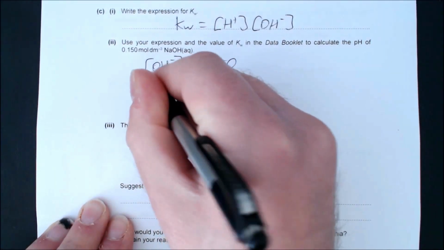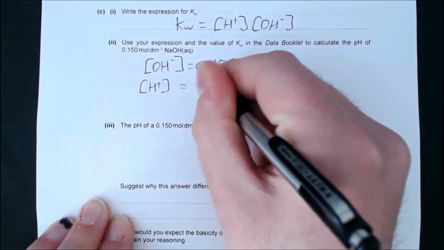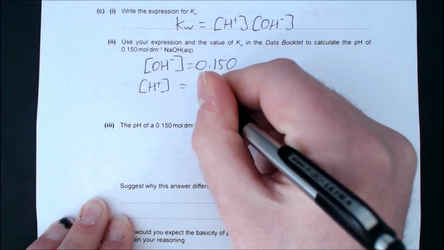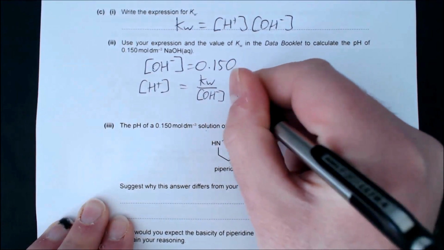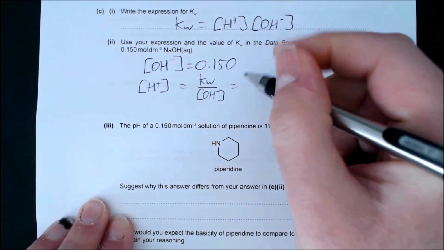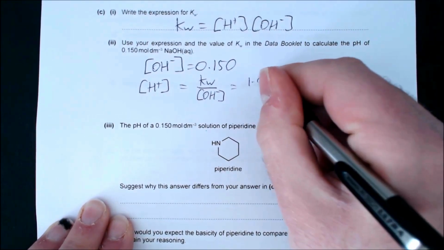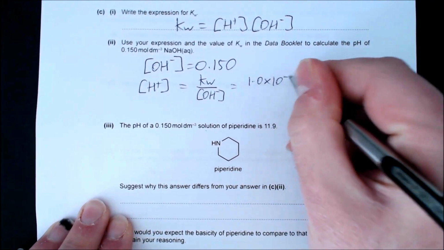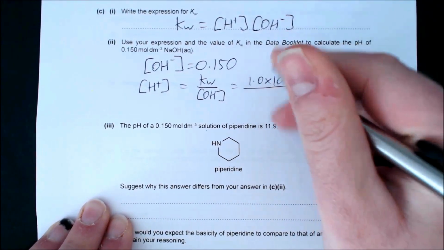So let's rearrange this. Concentration of H plus is going to be Kw divided by the concentration of OH minus. And Kw at room temperature, which we're assuming this is, and all the conditions are the same, is 1.0 times 10 to the minus 14. Now you will find this in the data book, but that's the standard value.